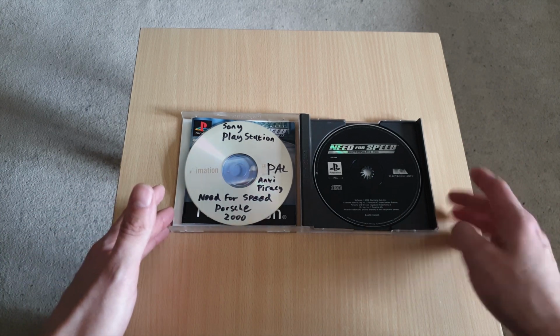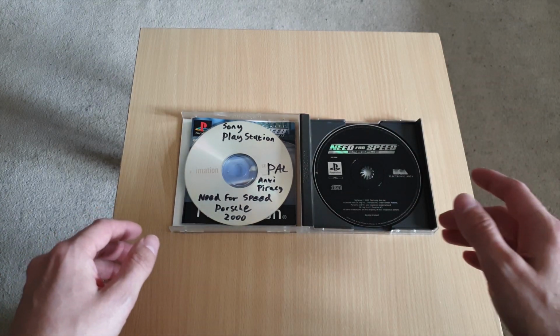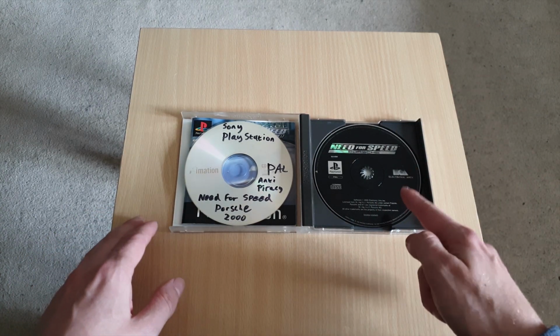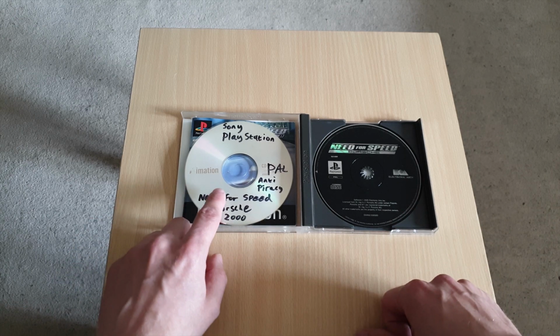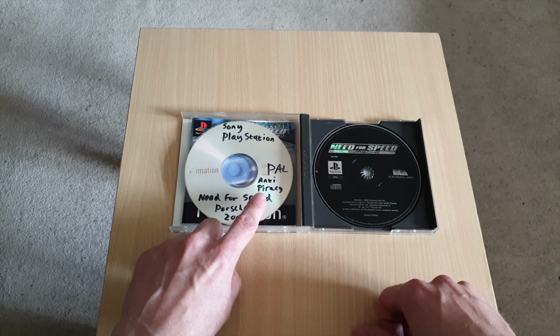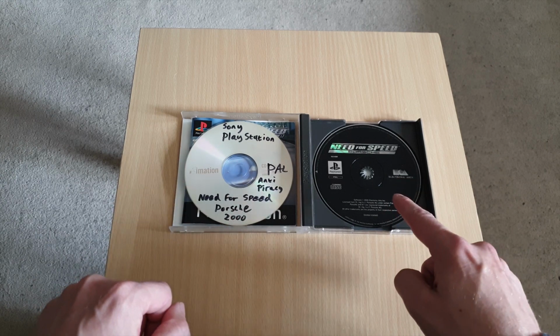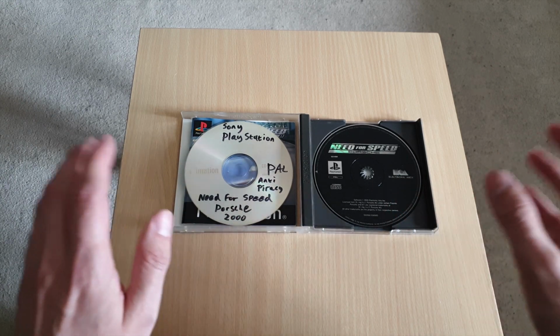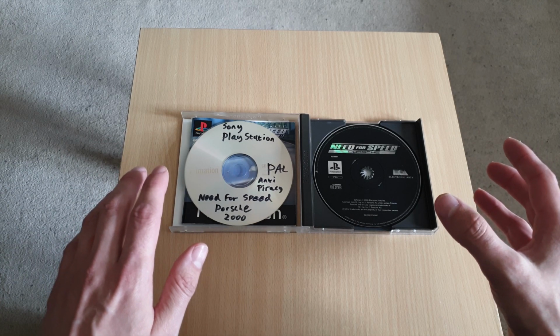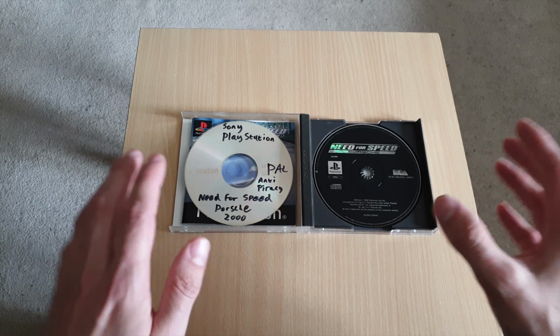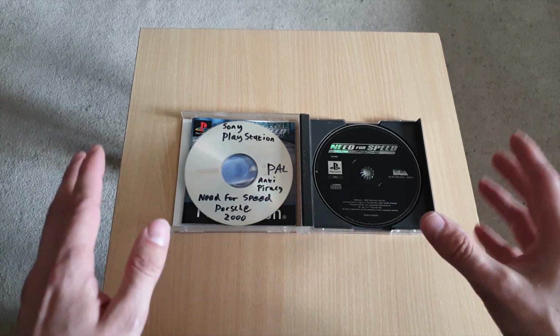So, we've got Need for Speed Porsche 2000. You can see I've got my original copy of the game right here, and I've got a backup copy of the game right here, which I've marked up as anti-piracy, a totally unpatched backup of that particular disc there. Now, this anti-piracy, I would definitely say, is genius and devious at the same time.